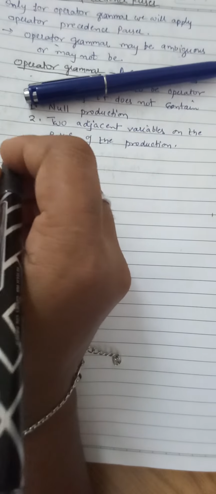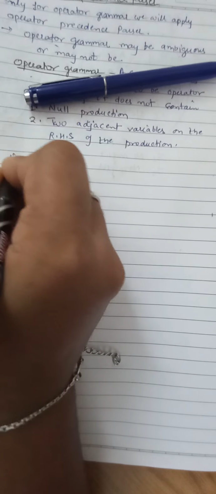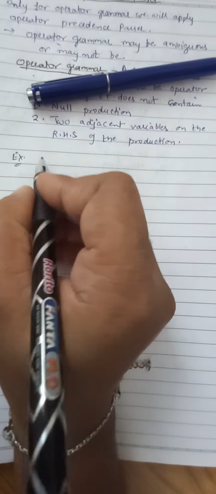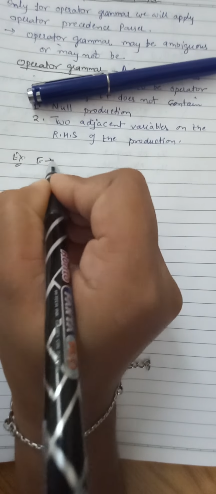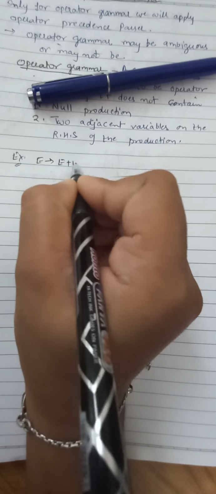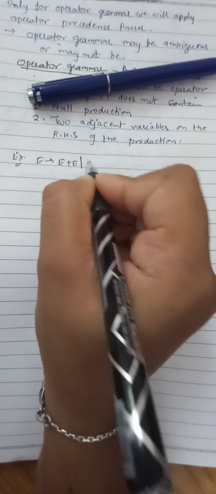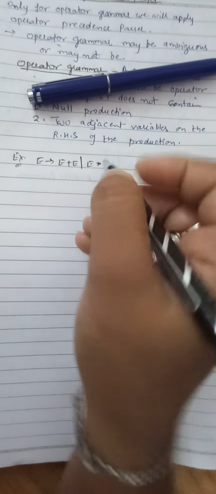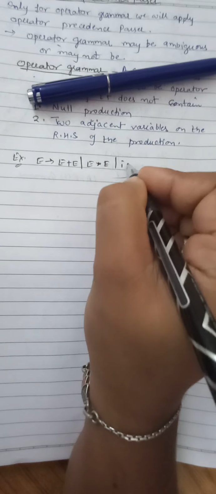So let's take some examples to understand what it is exactly. Suppose we are taking E tends to E plus E, E multiplication E, ID.